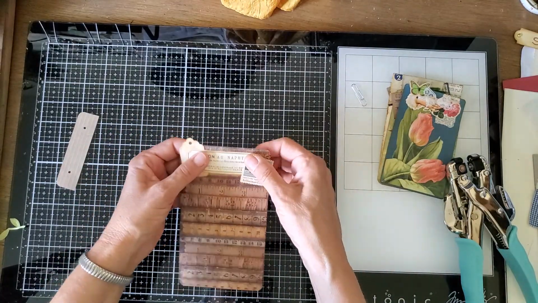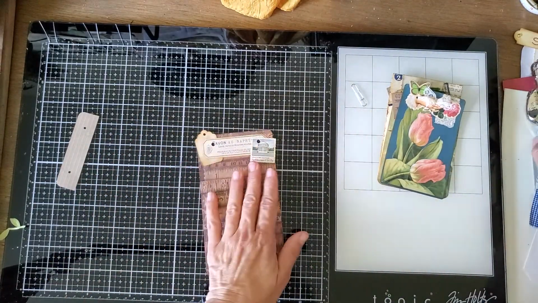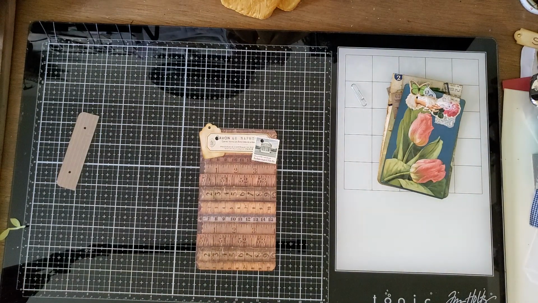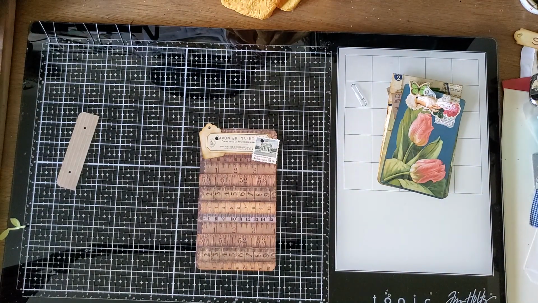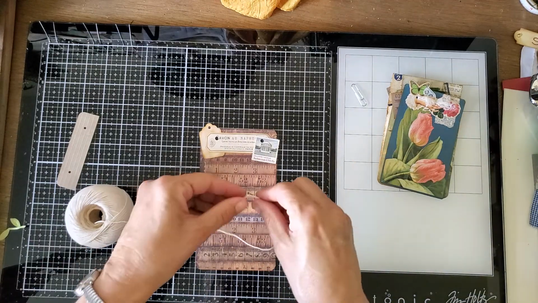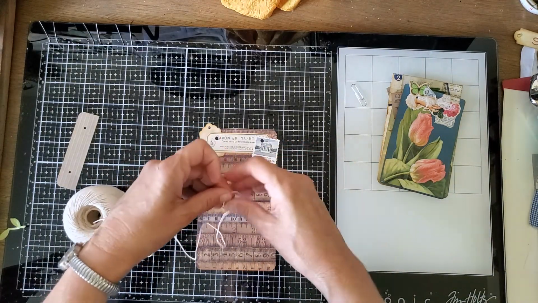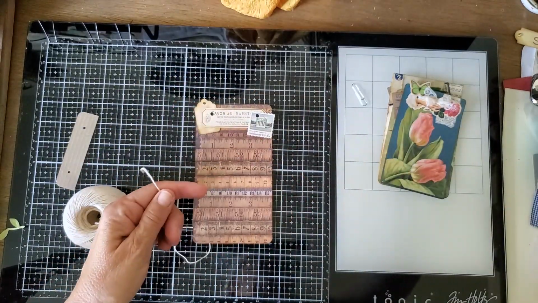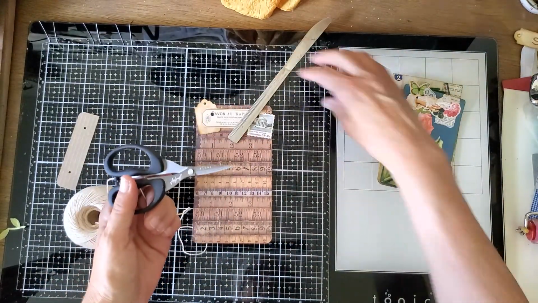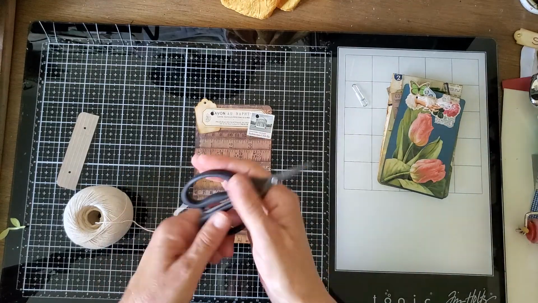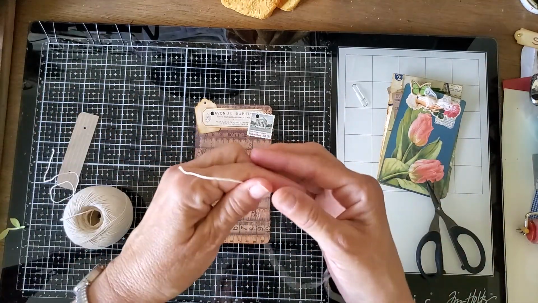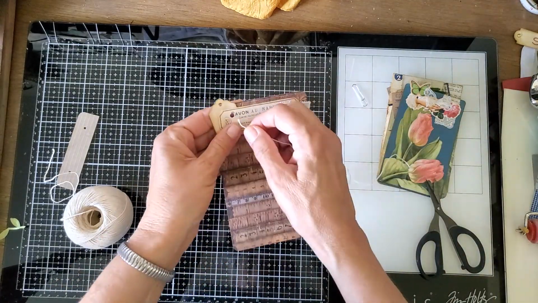Great. Okay. And then we need this string. I think I'm just going to use this string. Sorry about that. I do that actually quite often.